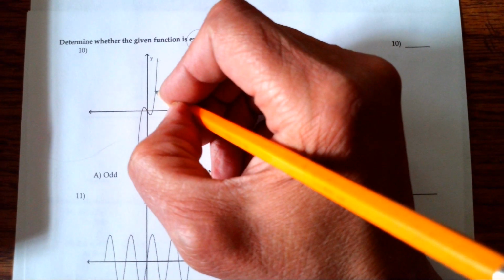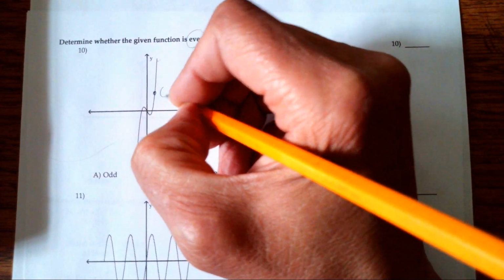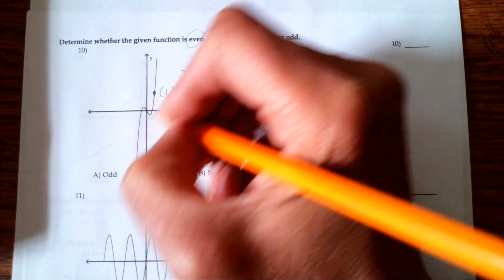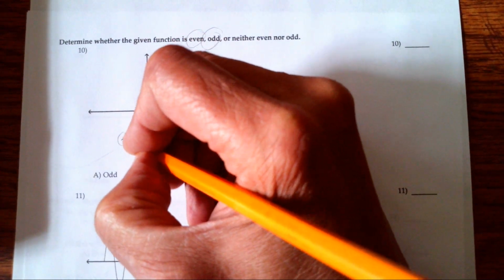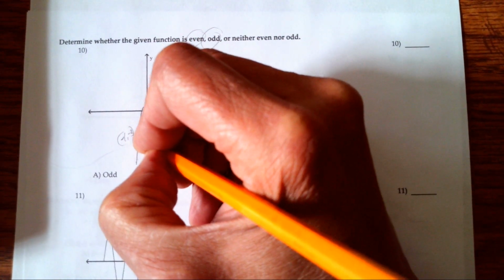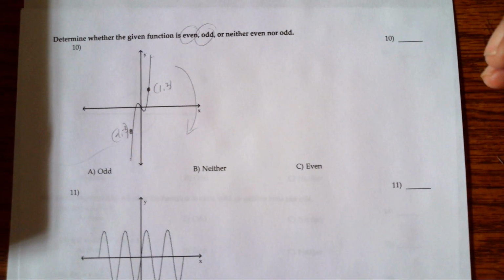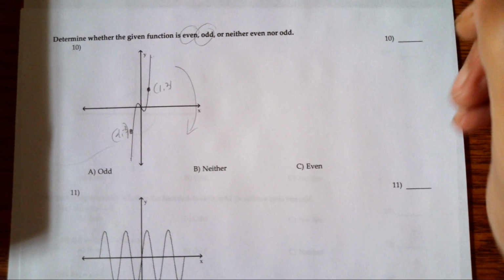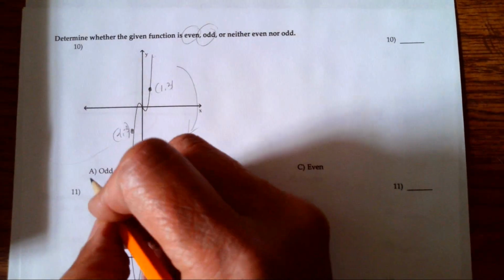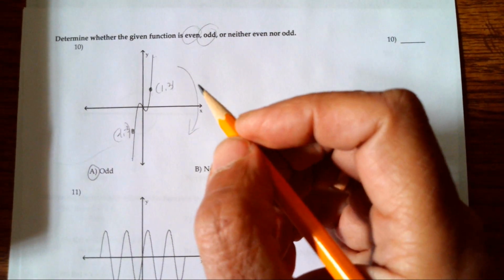Or, like I like to do, pick a point here, call this (1, 3), and then you'll see that (-1, -3) is also on the graph. So this is an indication that you've got origin symmetry. Well, if you've got origin symmetry, then you've got an odd function. Origin, odd, is a way of remembering it.